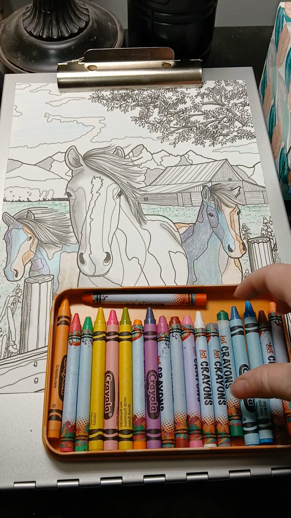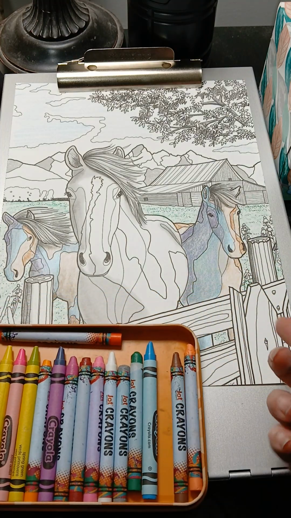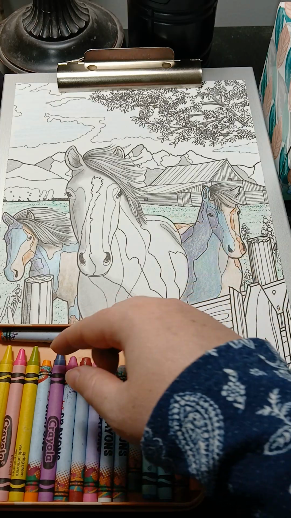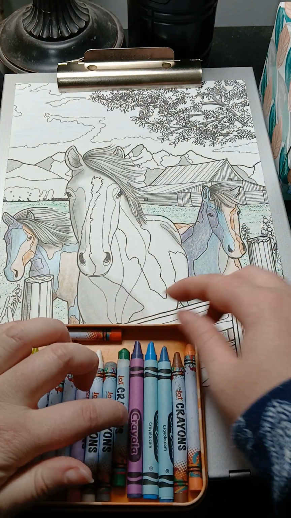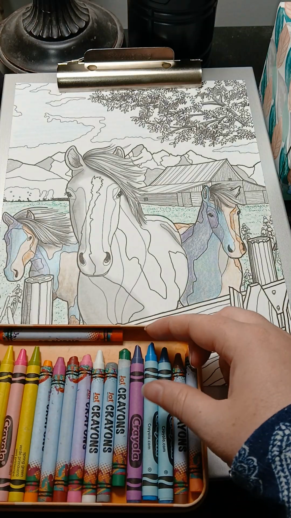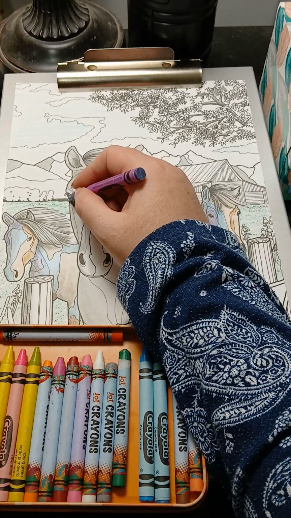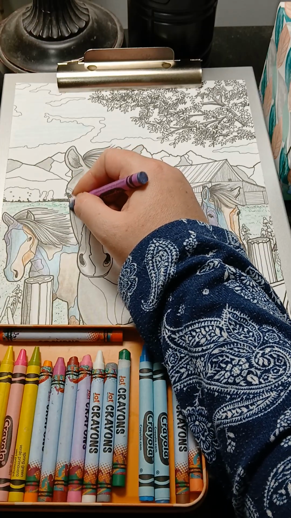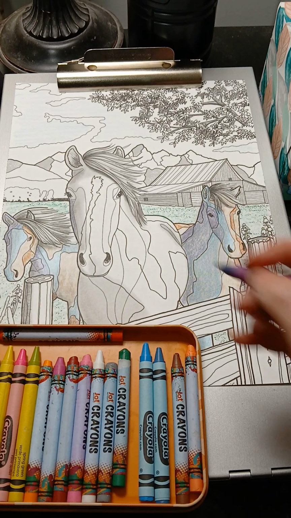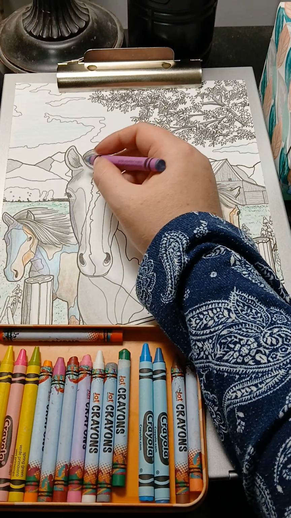I'll start coloring while I talk. So, a little bit of how I decided. Actually, I used purple here. I used these colors. So, obviously, you have a shadow. So, that is why I chose such a dark color. This is purple. As you can see, there's no black.